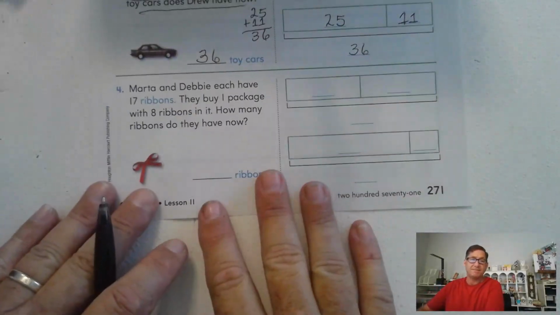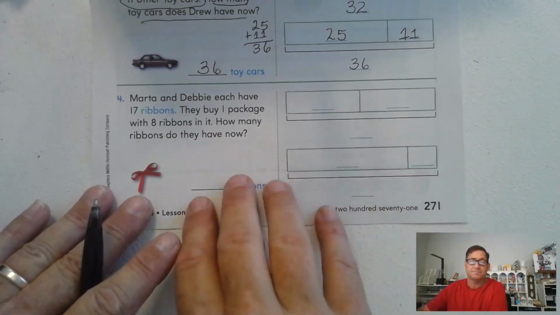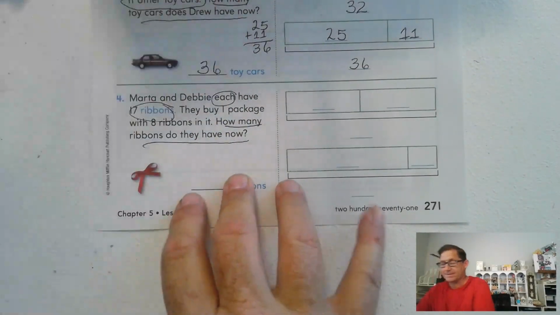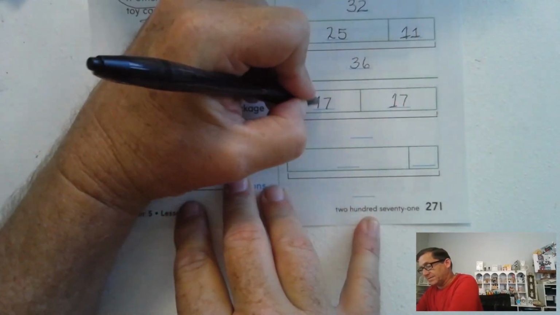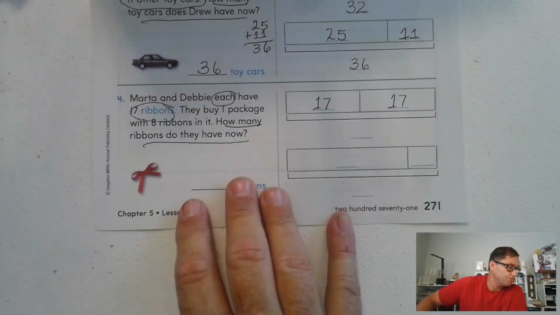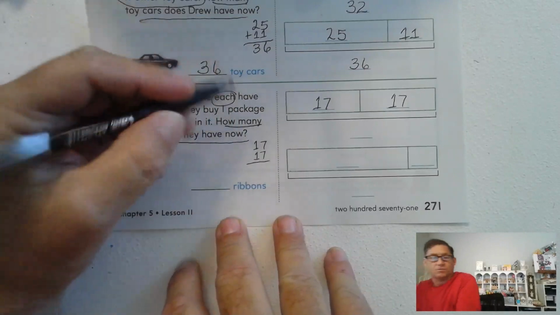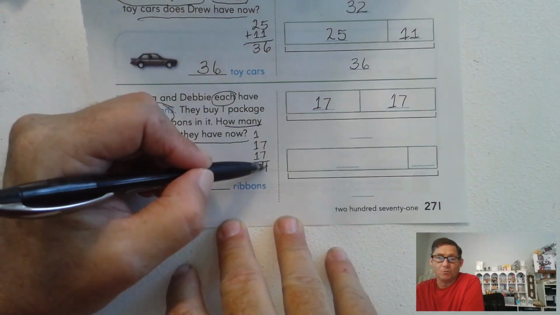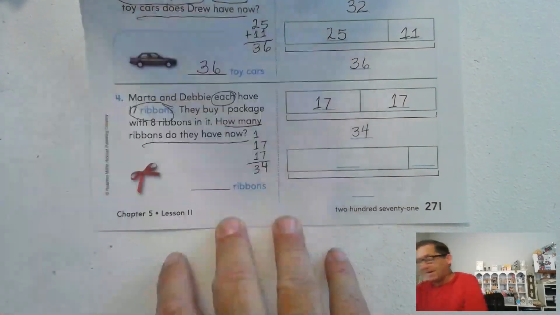Okay, number 4. Marta and Debbie each have 17 ribbons. They buy one package with 8 ribbons in it. How many ribbons do they have now? All right, so they each have 17 ribbons. Well, that should be 17 plus 17, right? So what is 17 plus 17? Well, 7 and 7 is 14 ones. We need to regroup that as 1 ten and 4 ones. And then we have 1, 2, 3 tens. Okay, so they have 34.